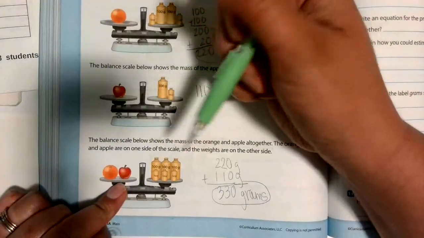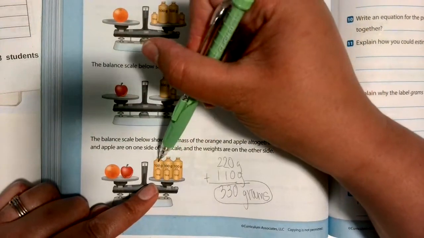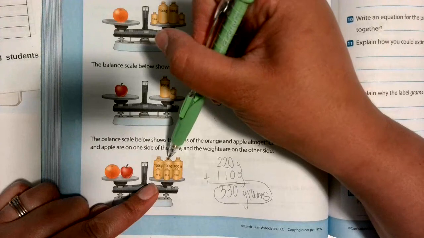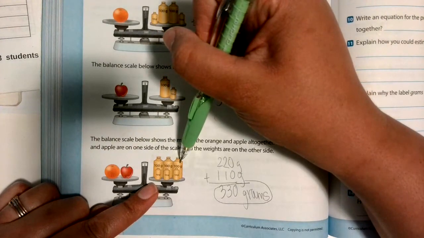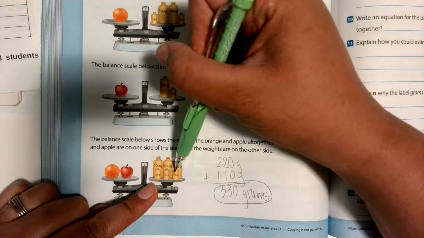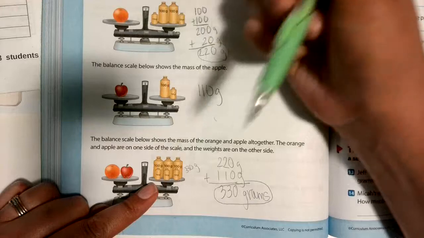Just to double check, because remember in KFC, we always check our work. If you go over here, that's 100, and then another 100 is 200, plus one more 100 is 300. And then below you have 10, 20, 30. That is equal to 330 grams.